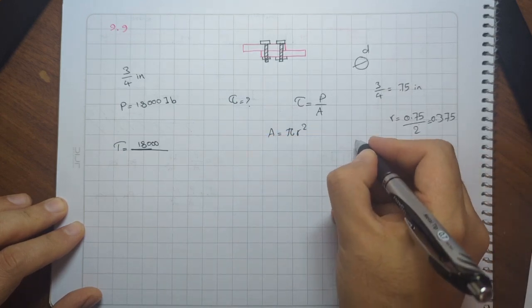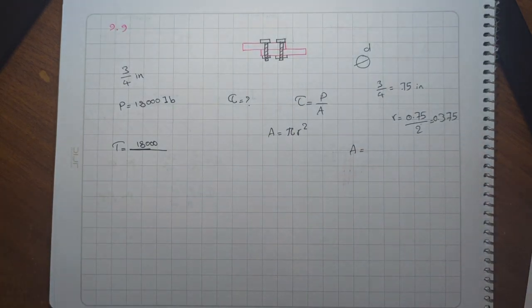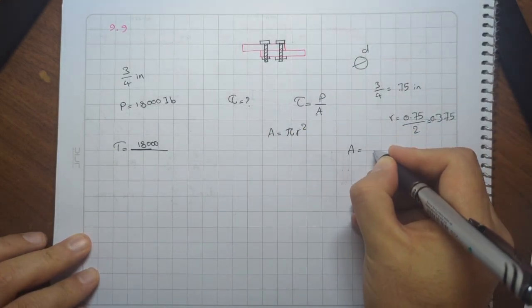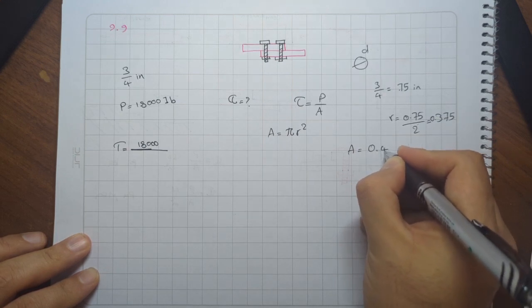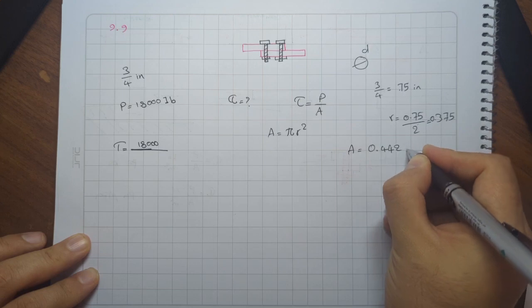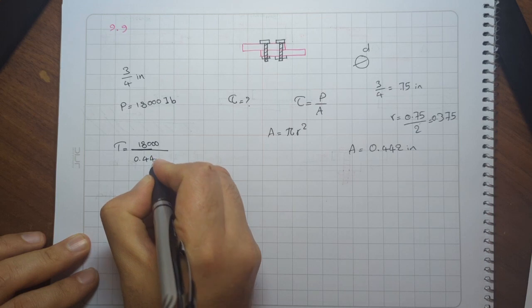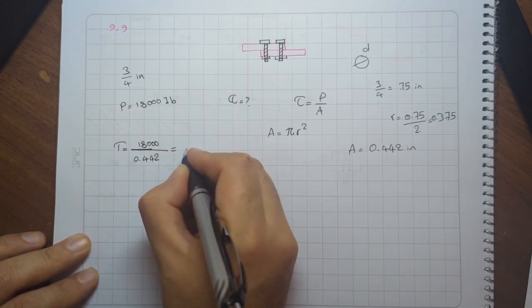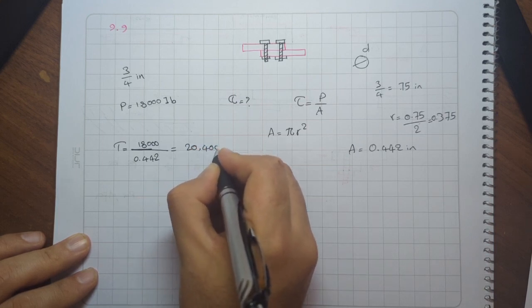So the area, if we do our calculation, pi R squared is 0.442 inches squared. So 0.442, and tau is 20,400 psi.